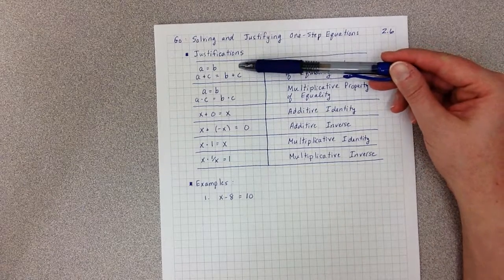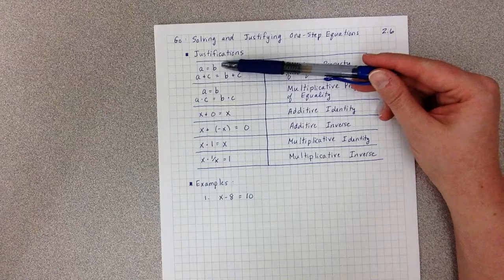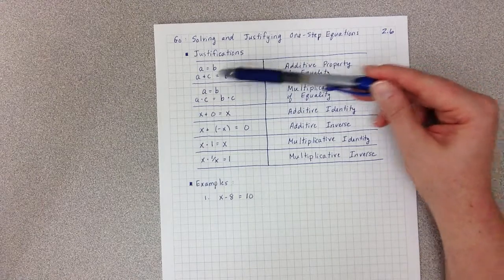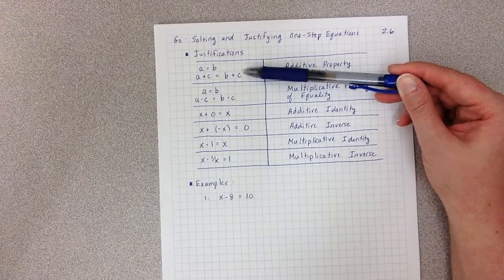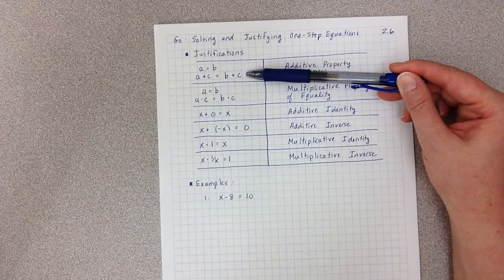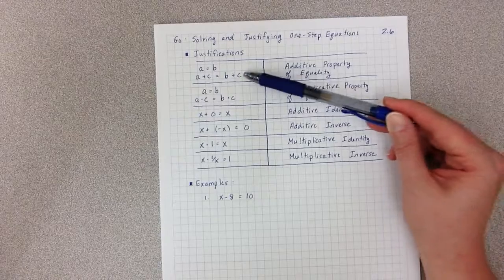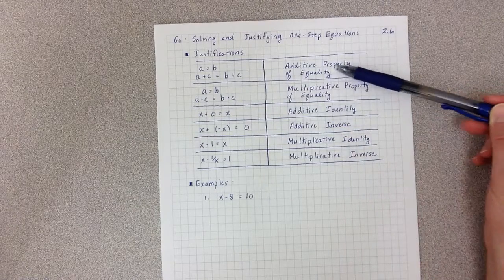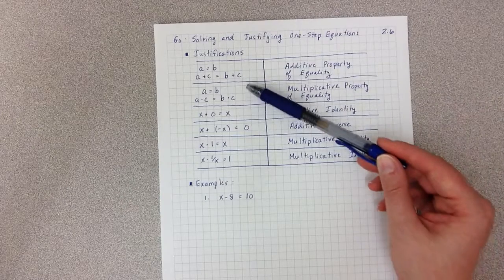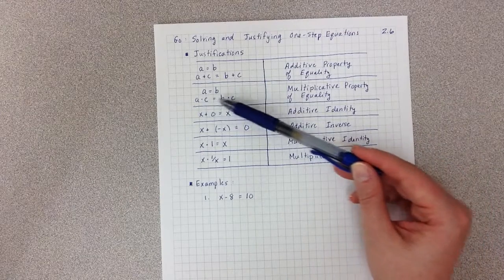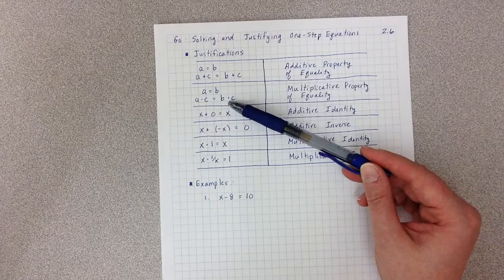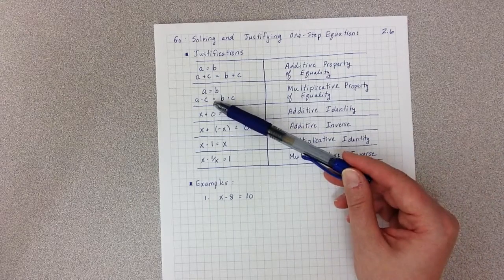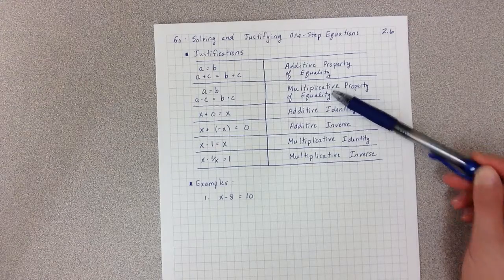So this first one, you know that when you have an equation, any equation, A equals B, that you can add the same thing to both sides and keep it equal. So: additive property of equality. Same thing for multiplying both sides of an equation. So: multiplication property of equality.